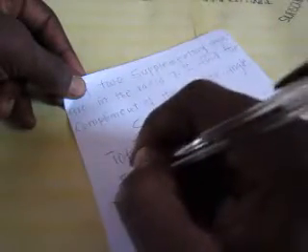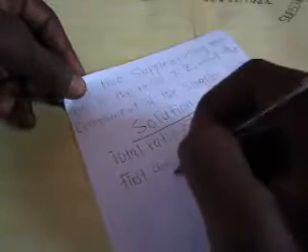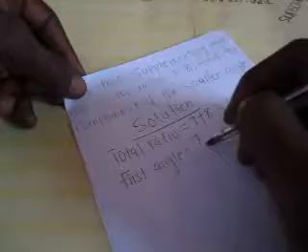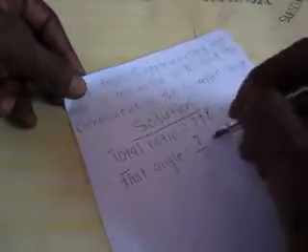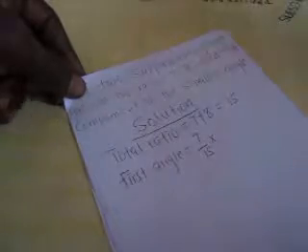Now let's find the ratio of the small angle, which is the first angle. So the first angle here will be equal to the ratio of the first angle, 7 over the total ratio 15, times, we are told these two angles are supplementary, so we multiply this by 180.